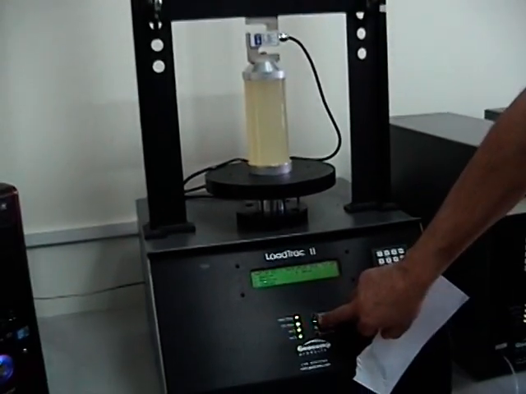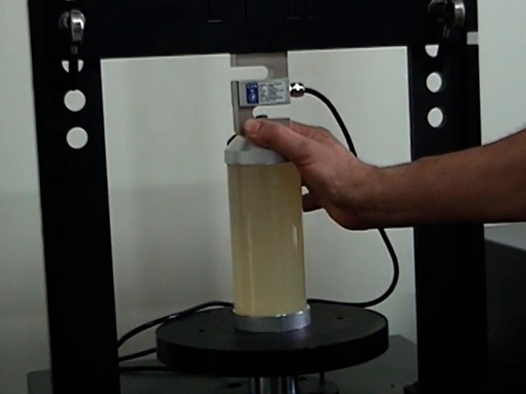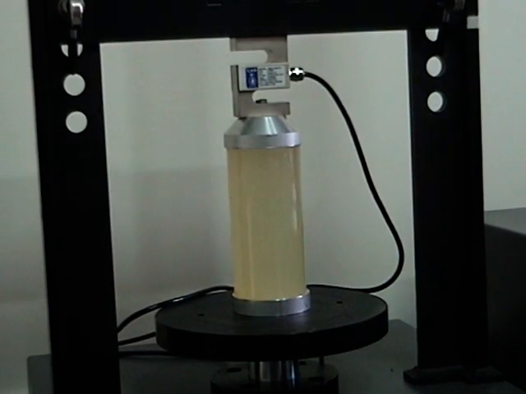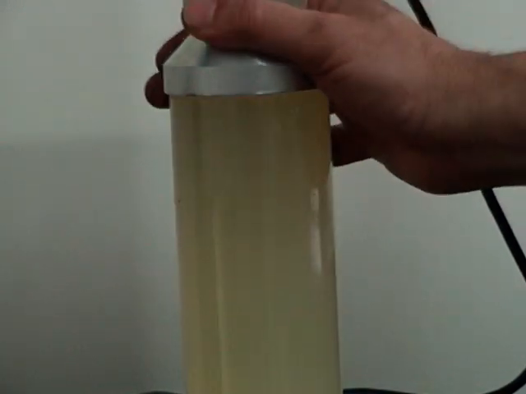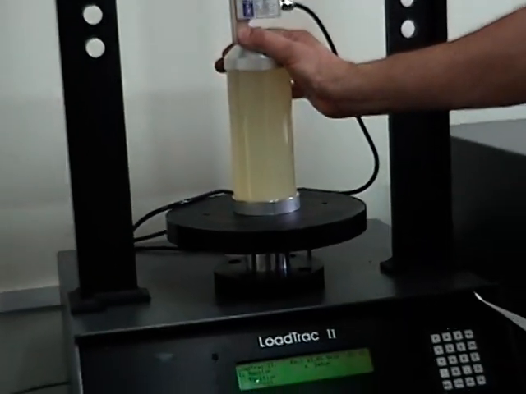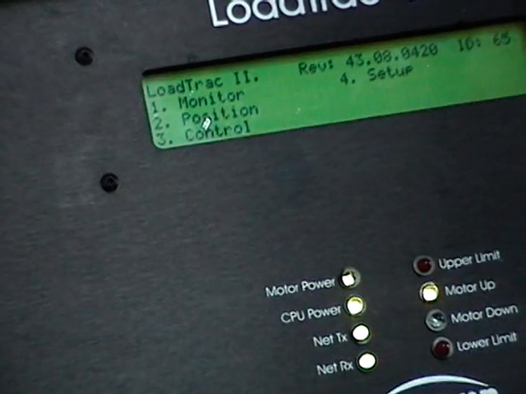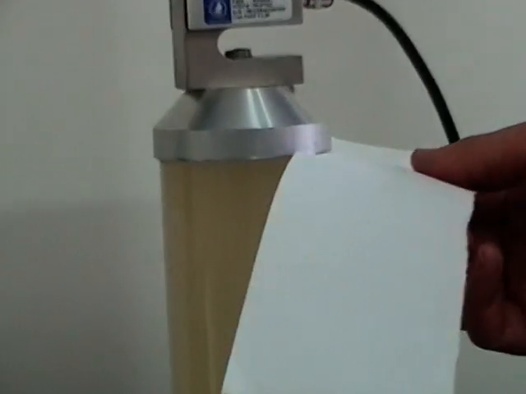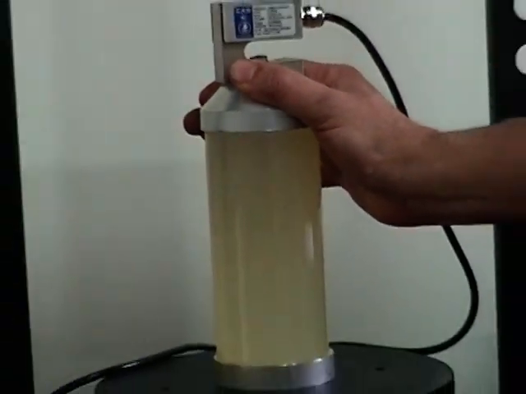So what the software now is doing, the platen is moving very slowly to close the gap. If you press down on it, it will go faster. And as you can tell, there is still a gap there. We're trying to close the gap. Once the gap is closed, the light will go off and it will stop. That means there's a small load, like a seating load, on the sample. So the gap is almost closing here. I'm just accelerating the process.